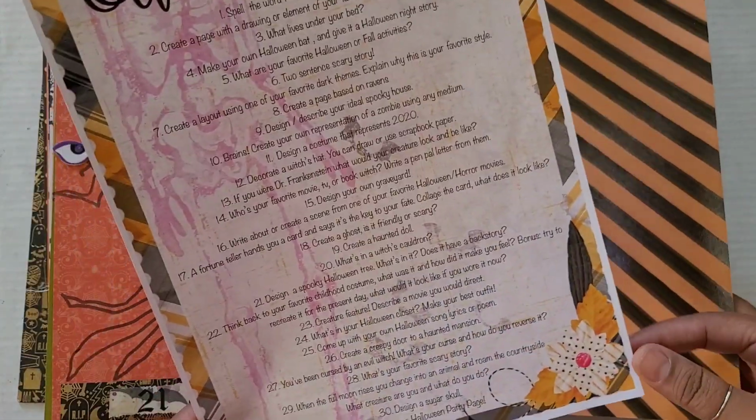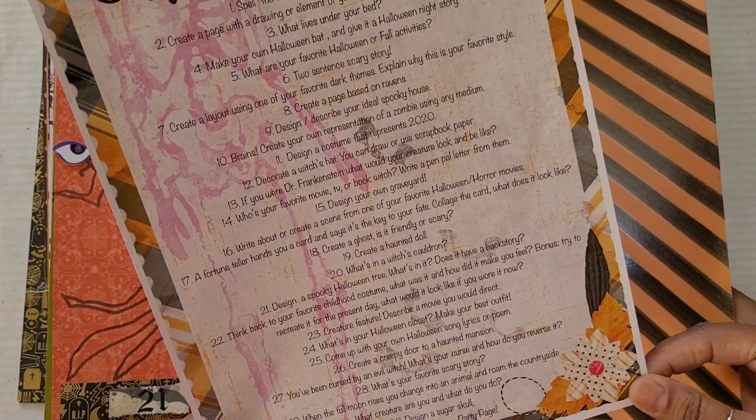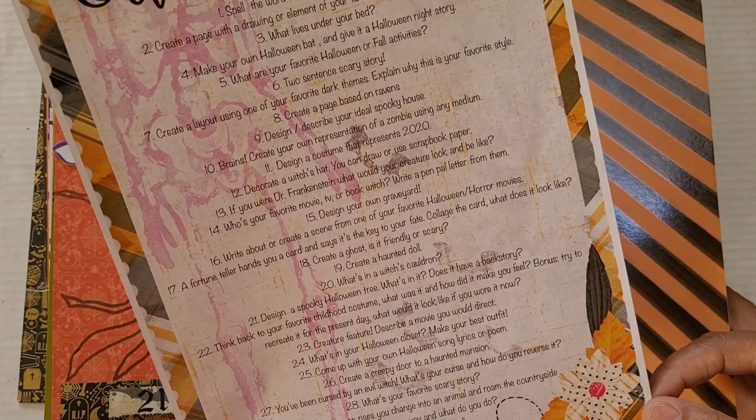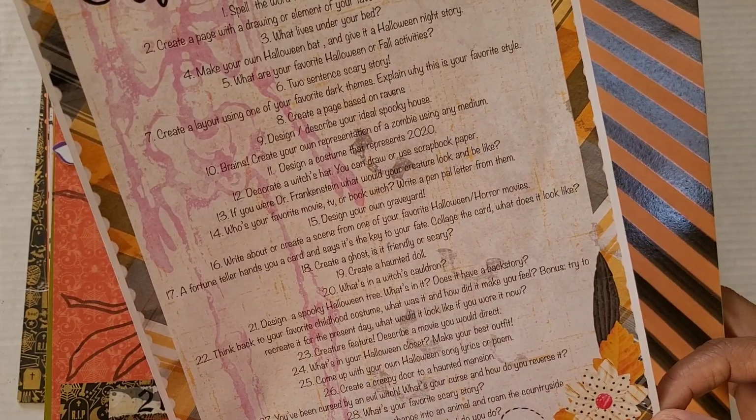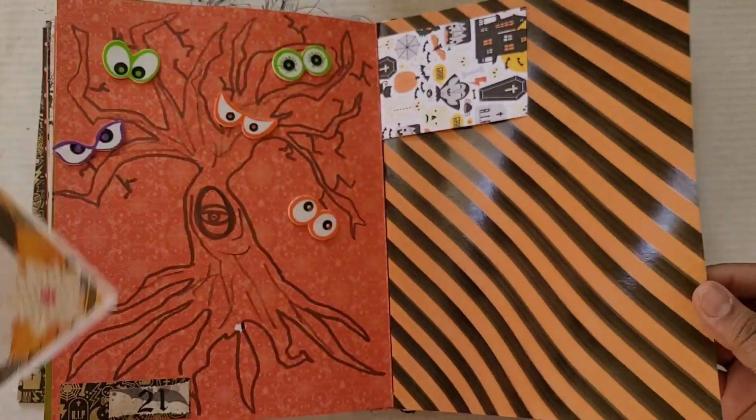So day number 22. Think back to your favorite childhood costume. What was it and how did it make you feel? Bonus, try to recreate it for the present day. What would it look like if you wore it now?